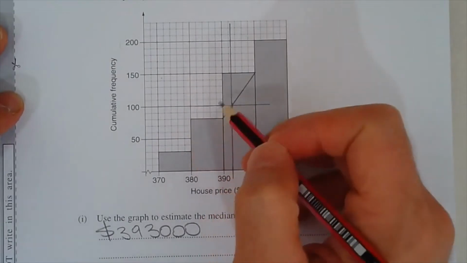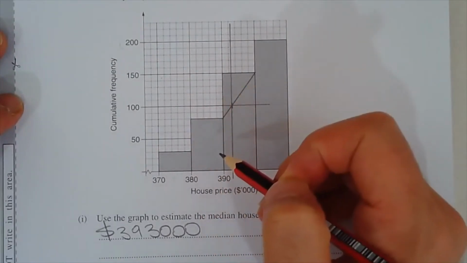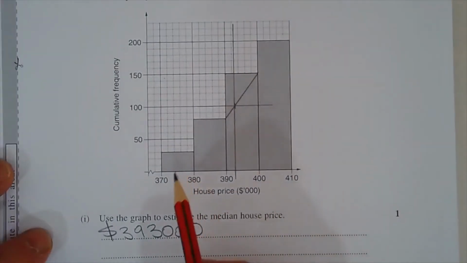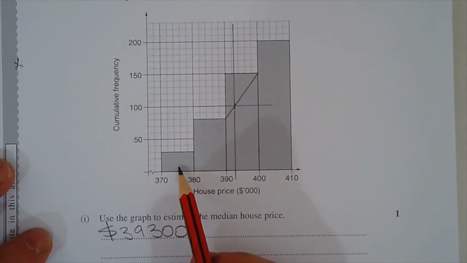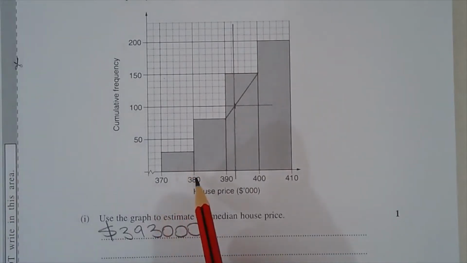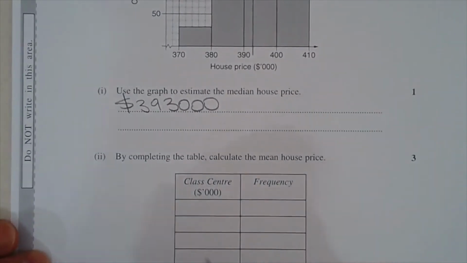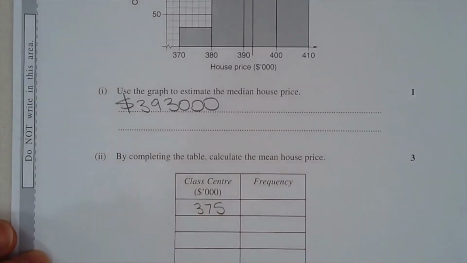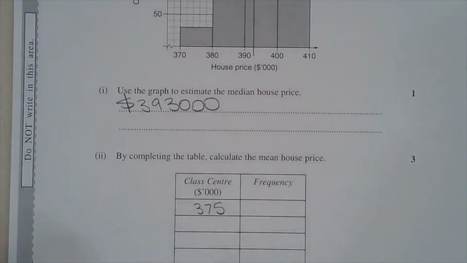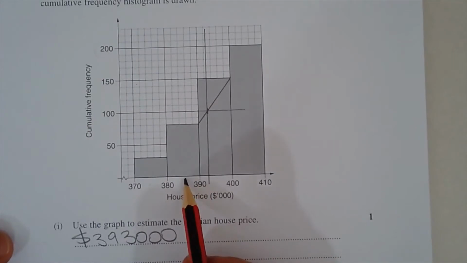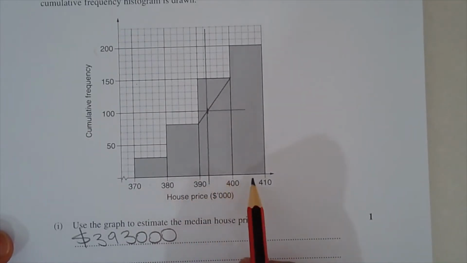We need to basically convert this cumulative frequency graph into just a frequency histogram. So this first column, this first class, is the 370 to 380 class. Let's write down the class center, so that's going to be 375,000, the $375,000 value group. Then the next one will be 385,000, 395,000, and then 405,000.